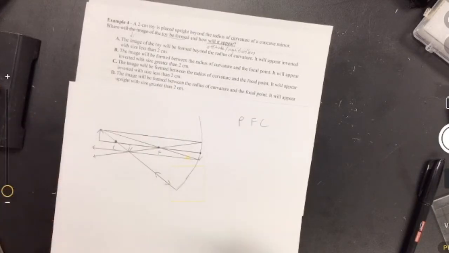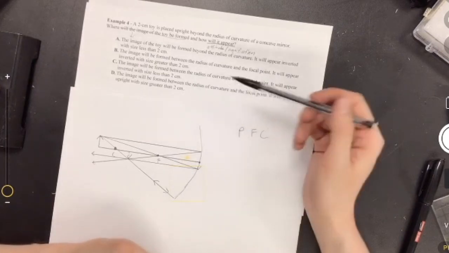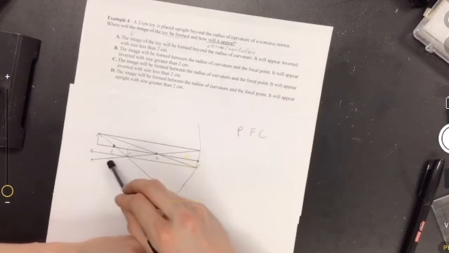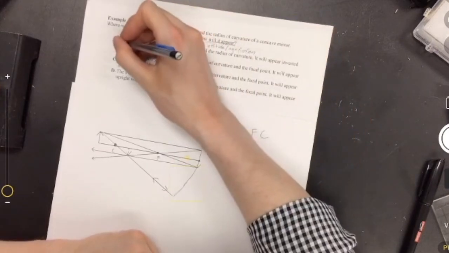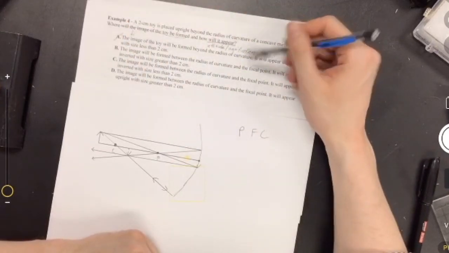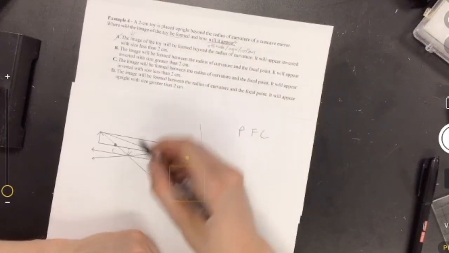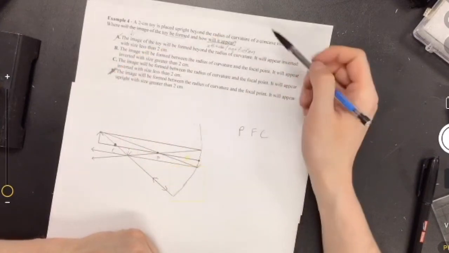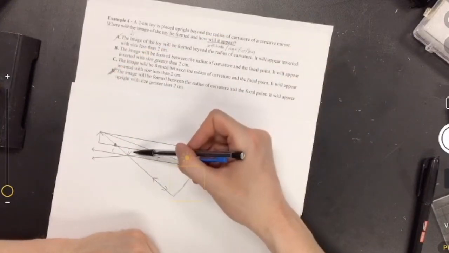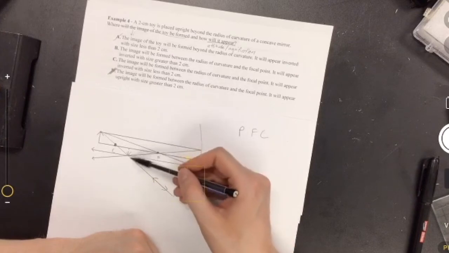Okay, so we can answer this question just with a ray diagram. Where will the image form? Well, between the center of curvature and the focal point. So beyond the radius of curvature, no. Okay, B, C, and D all say the same thing. It will appear inverted. Yeah, inverted. So this one says it will appear upright. So it's down to B or C. Now, is this thing diminished or enlarged? Does it look smaller or bigger? Okay, that one's a little tougher to tell, but it is definitely smaller.